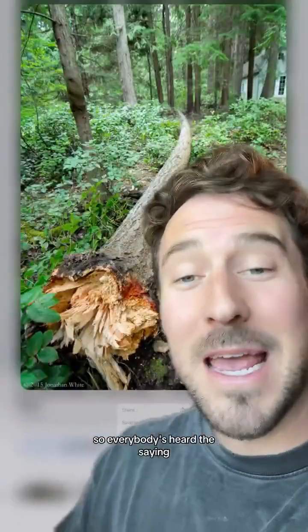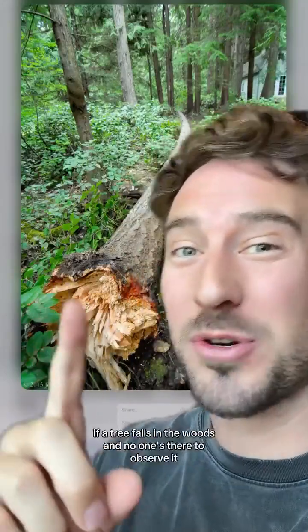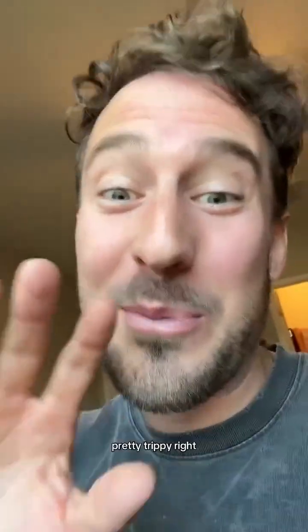So everybody's heard the saying, if a tree falls in the woods but no one's around to hear it, did it make a sound? Well, according to the double slit experiment, if a tree falls in the woods and no one's there to observe it, does it even exist? Did it even do anything? Pretty trippy, right?